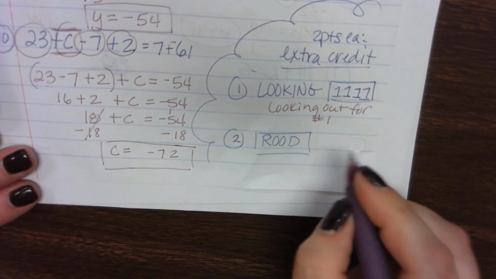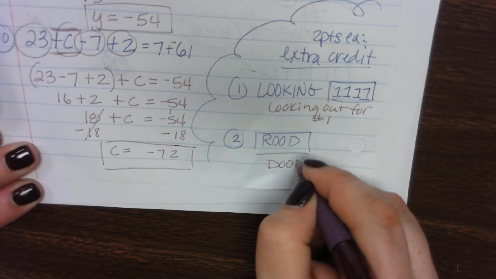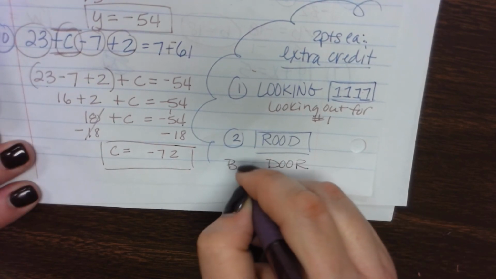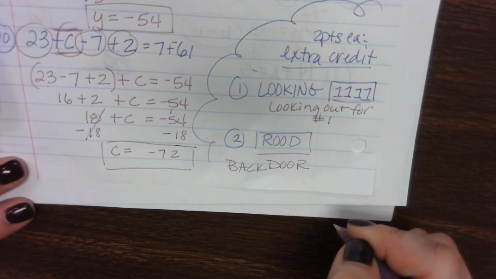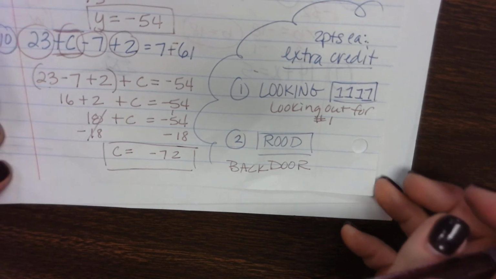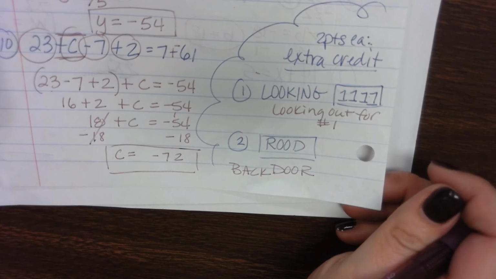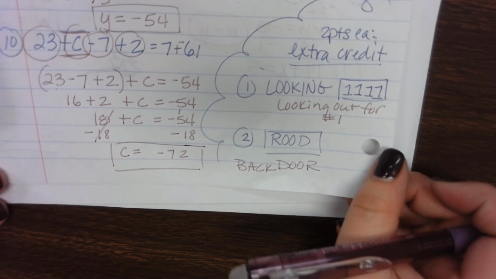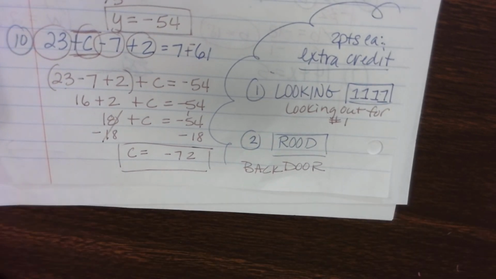This one, some of you did say door, but it's actually back door, right? Because it's like backwards, so back door. Okay, so I think maybe I gave points to one person, but I can't remember. But most of you guessed well, so good job.